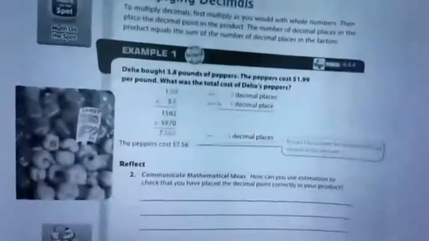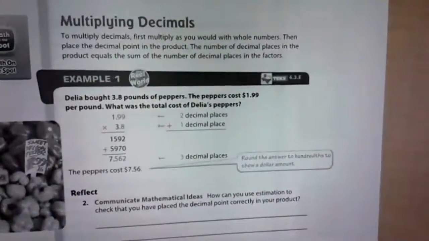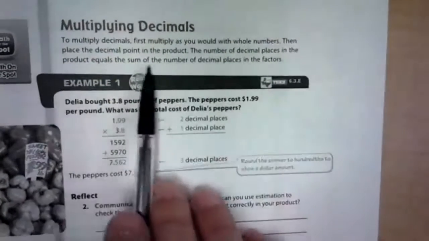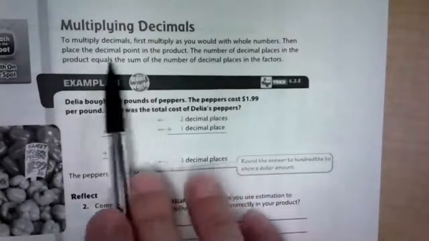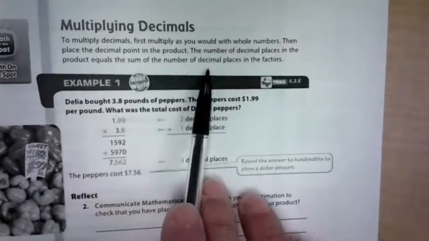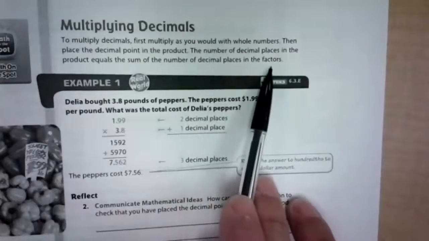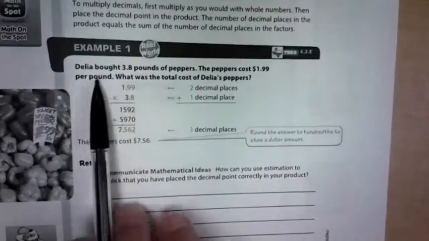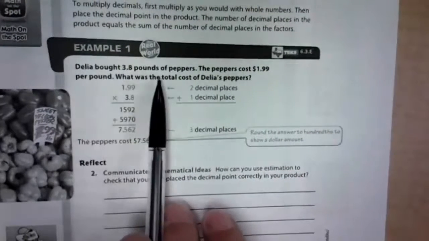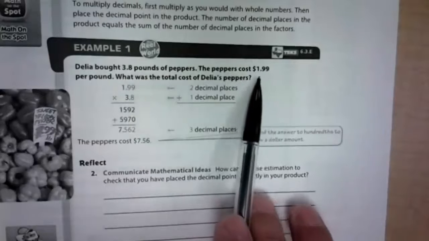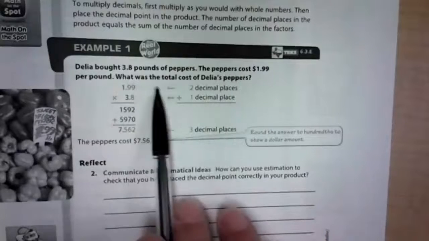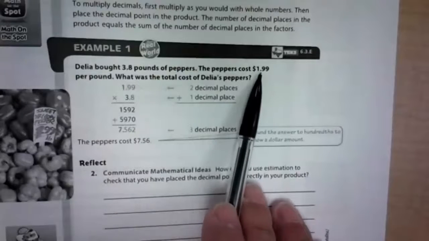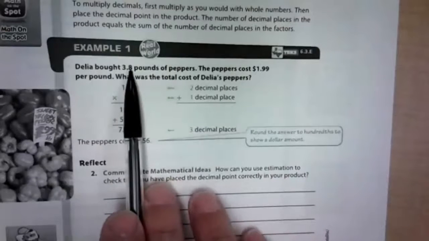So let's talk about how we do that. It says to multiply decimals, first multiply as you would with whole numbers, then place a decimal point in the product. The number of decimal places in the product equals the sum of the number of decimal places in the factors. So for instance, in this example, it says Delia bought 3.8 pounds of peppers. The peppers cost $1.99 per pound. What was the total cost of Delia's peppers? Well, obviously this is multiplying $1.99 times 3.8.